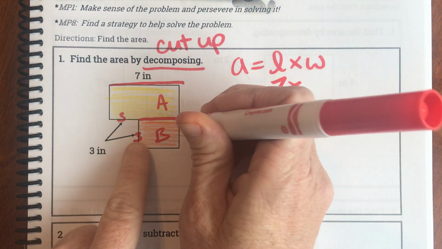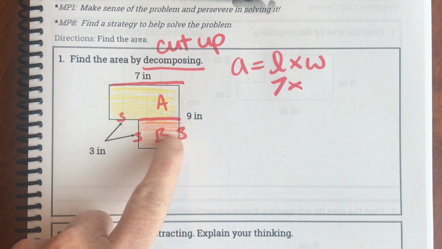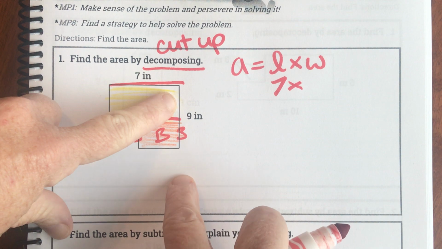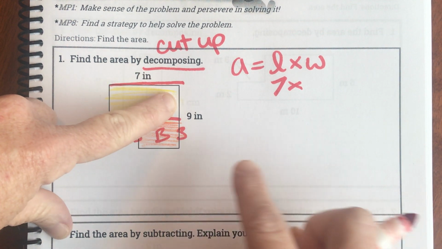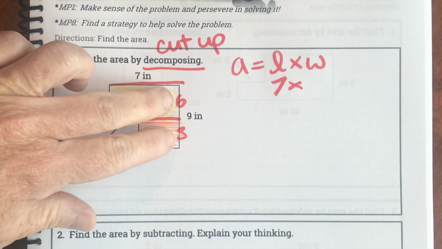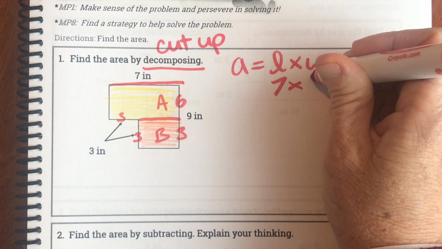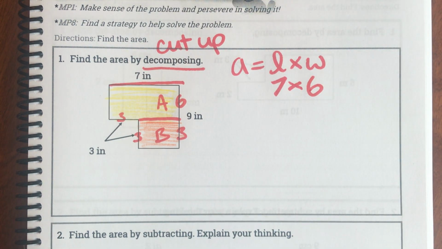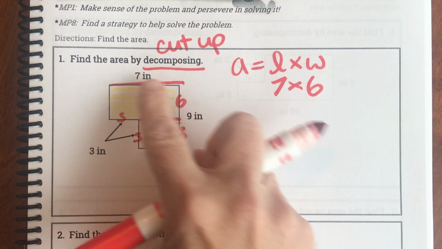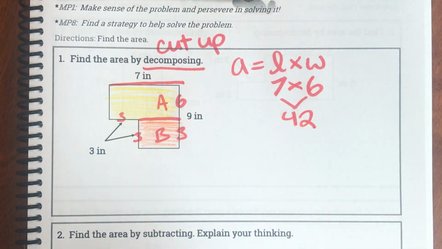Well, if this is 3, isn't that 3? And if this is 3, what does this have to be if this whole thing is 9? That has to be 6, because 3 and 6 will give me 9 together. So now I know my width is 6. So area of my first one is length times width, 7 times 6, which is 42.